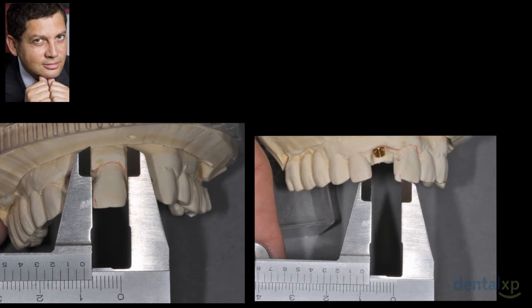Then we will have to take care of the proportions of the tooth. The tooth should have similar proportions and mimic that of the natural tooth in width and height, and sometimes this will have to overlap the natural crowns.